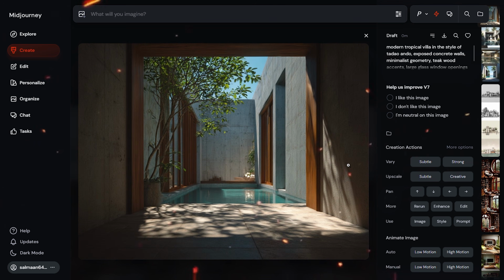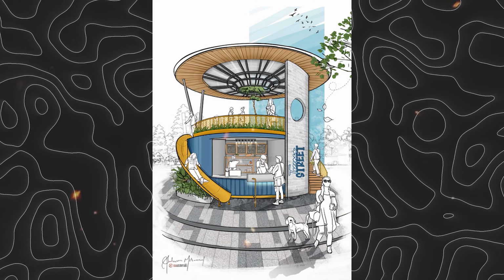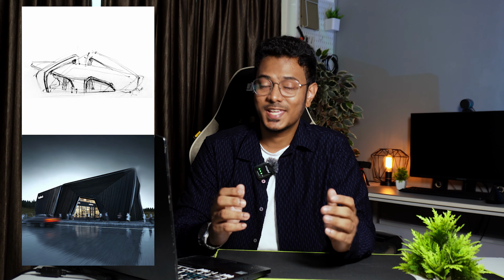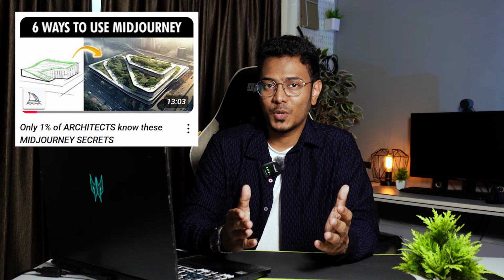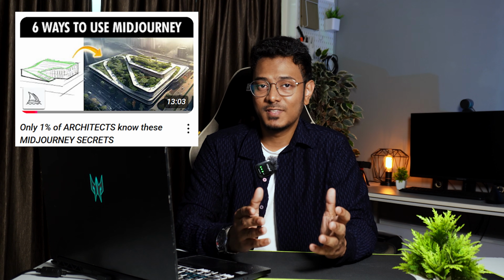You might be missing out if you haven't incorporated Midjourney into your design workflow. Architecture is no longer limited to pen, paper, or even the traditional 3D tools these days. With the latest version, Midjourney version 7, architects can turn abstract ideas into stunning visuals in a matter of seconds. We did make a video on Midjourney last year, and ever since, there have been a lot of exciting updates in the latest version of Midjourney, which is version 7.